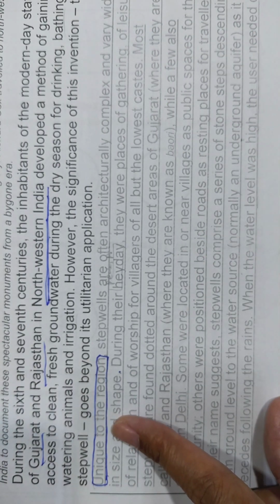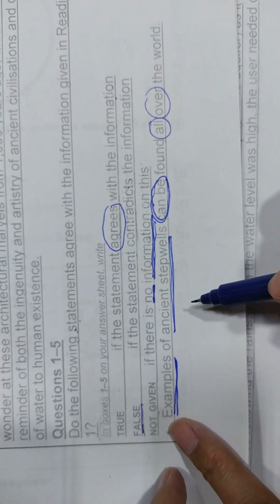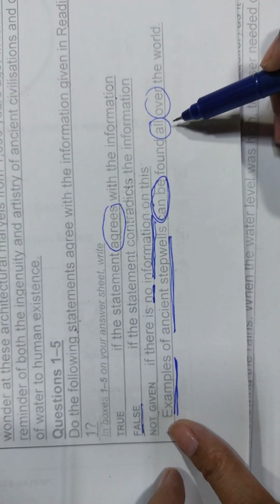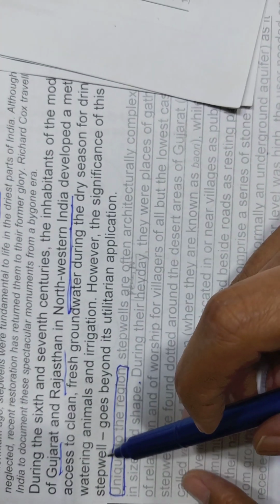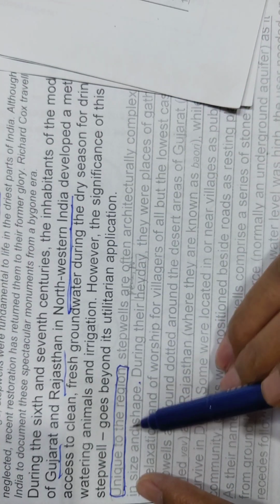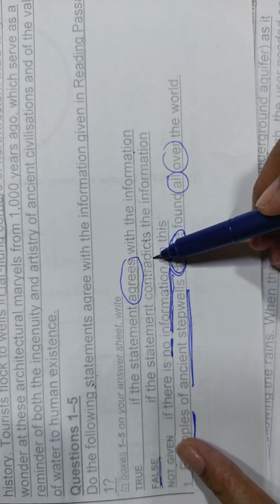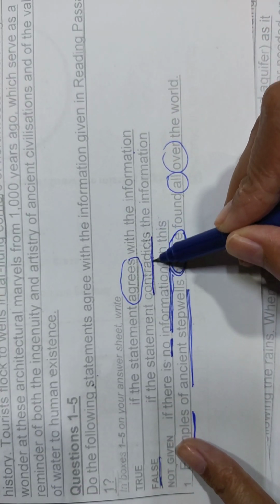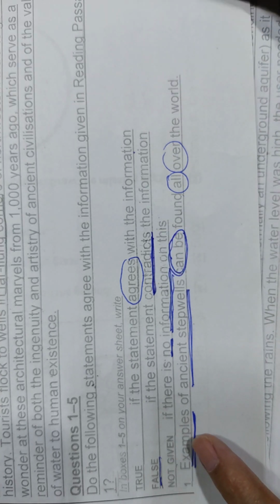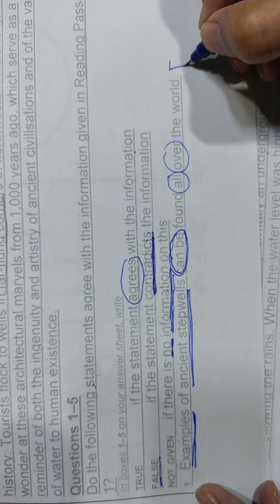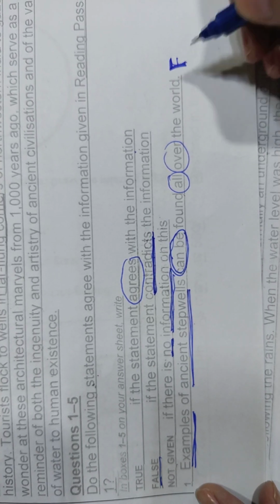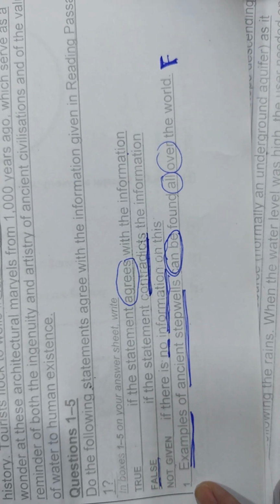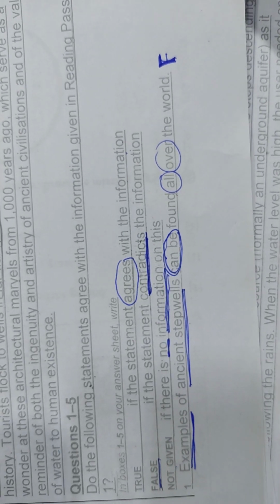So in this sentence, we can see the statement says examples of ancient step wells can be found all over the world. Examples of step wells are there, but here they are saying unique to the region. So our statement is contradictory, it does not agree with the passage. So what will be the answer? Our answer will be false. I think you are able to understand now how easy it is to solve these types of questions.